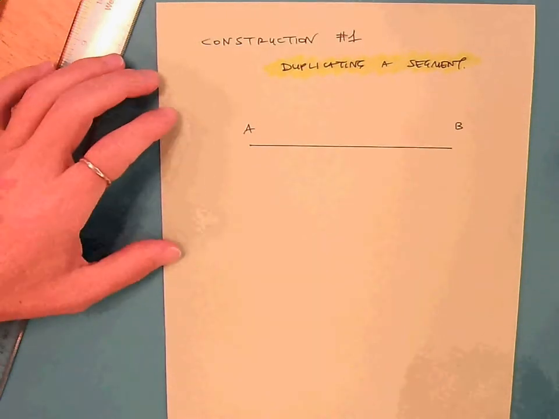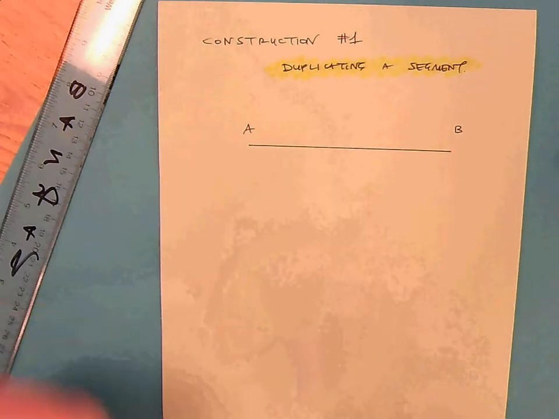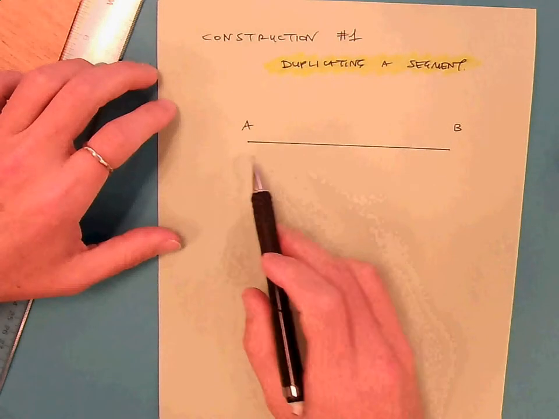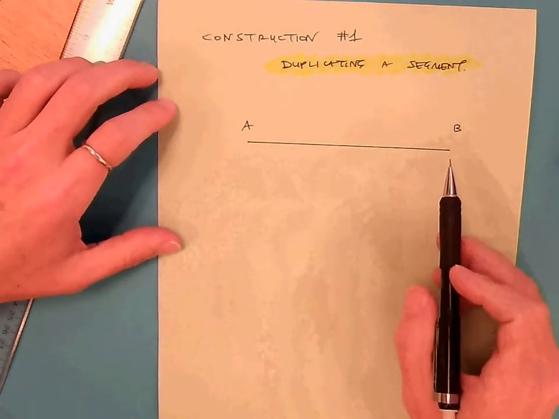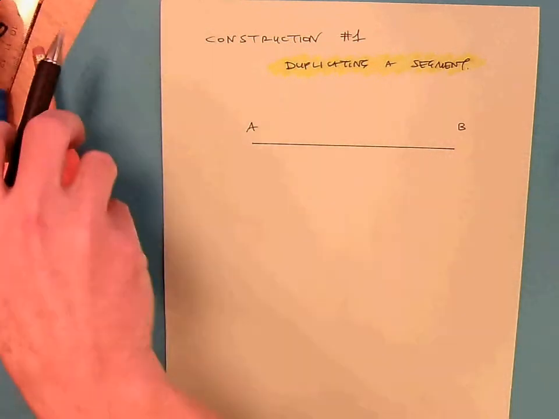Alright, here's our first construction. First construction will be duplicating a line segment, which means we need to construct a new line segment with the same distance. We need to do that with the compass and straight edge. We're not going to be using a ruler.